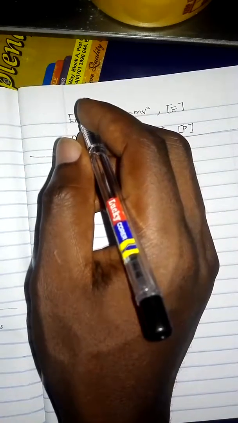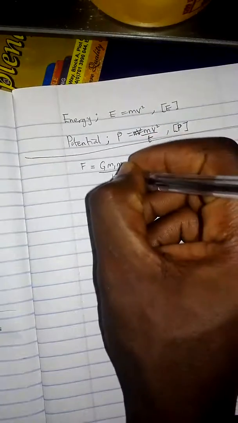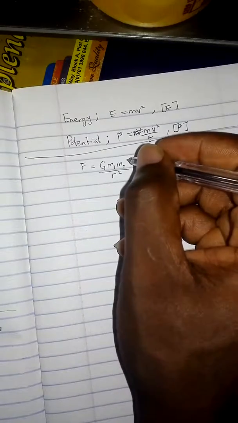We said we have a relation F equal to, from Newton's law of universal gravitation, F is equal to G m1 m2 all over r squared, where m1 and m2 are masses and r is the distance between their centers.